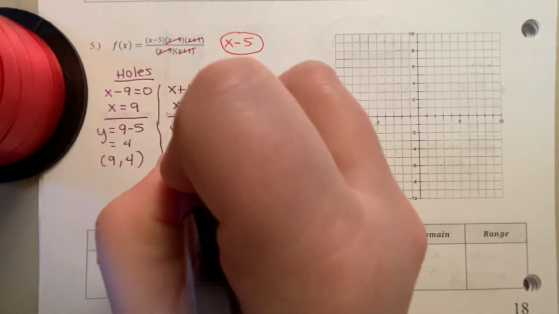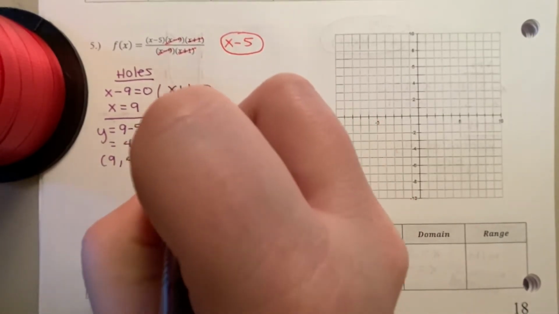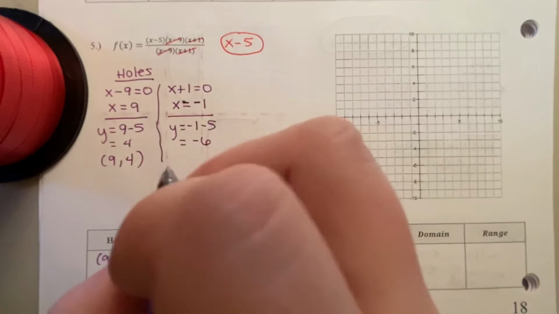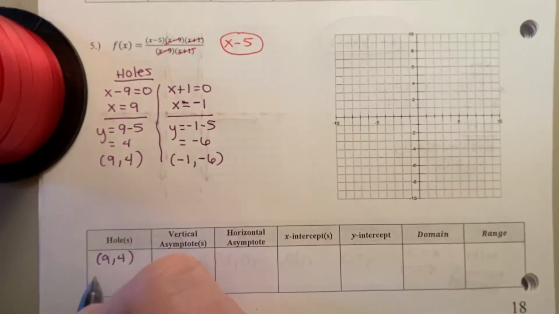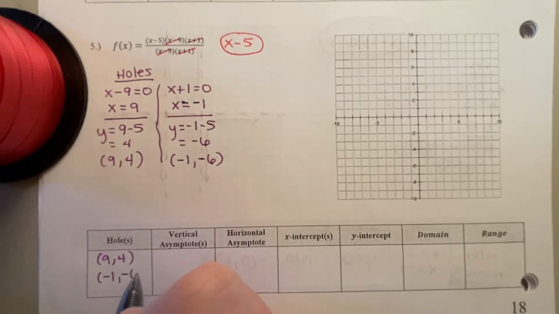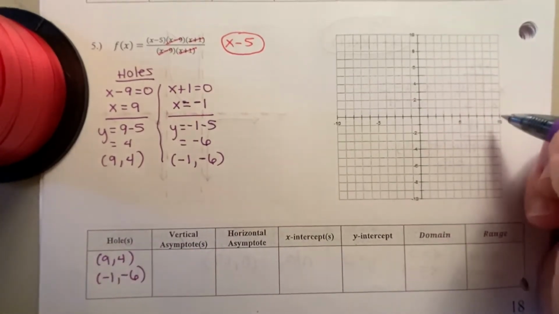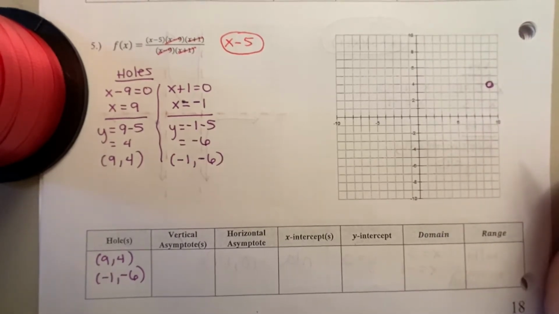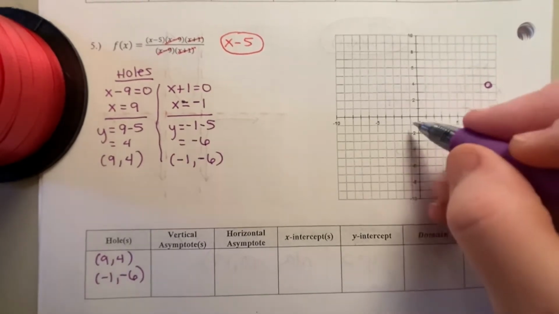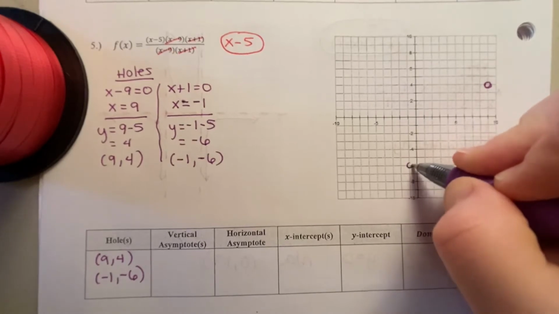So I would have negative 1 minus 5 equals negative 6. So that hole would be at negative 1, negative 6. So we have two holes: 9, 4 right here, and negative 1, negative 6 right here.